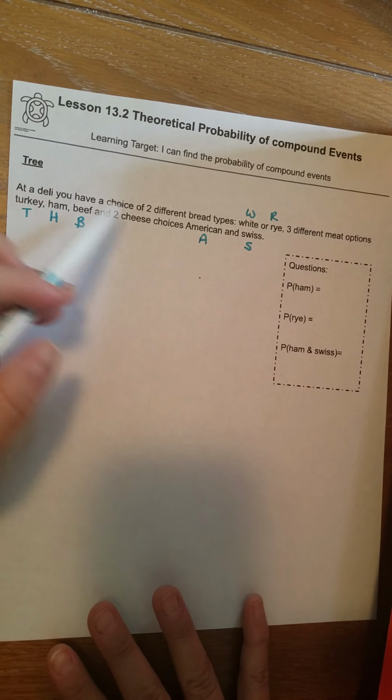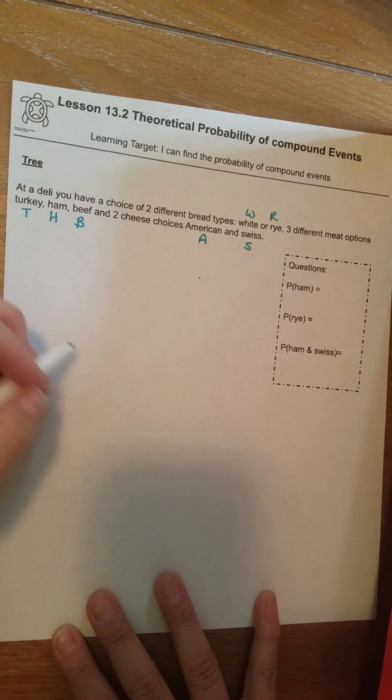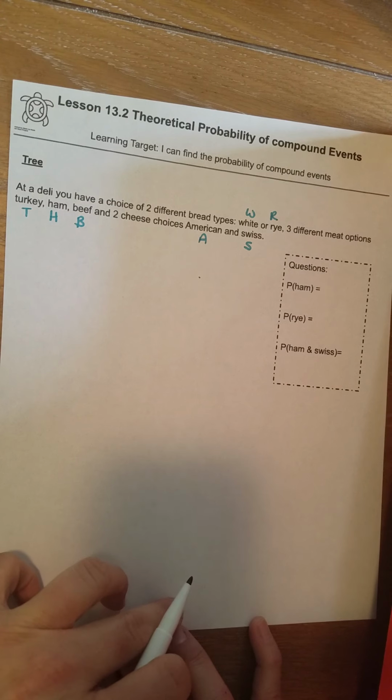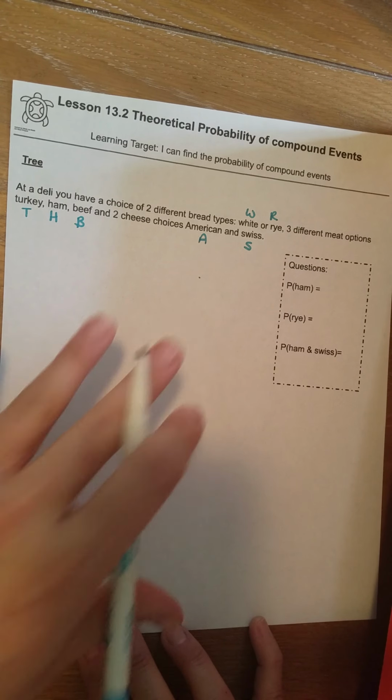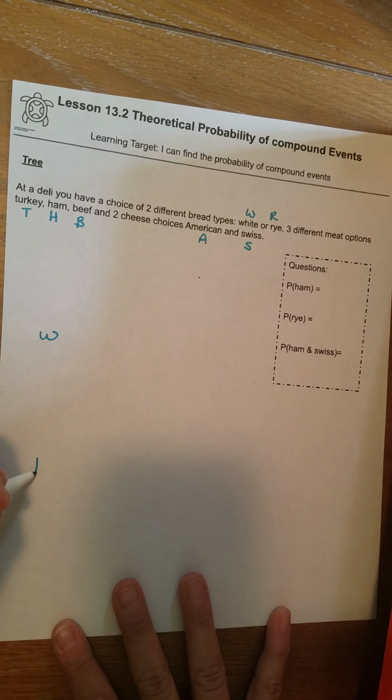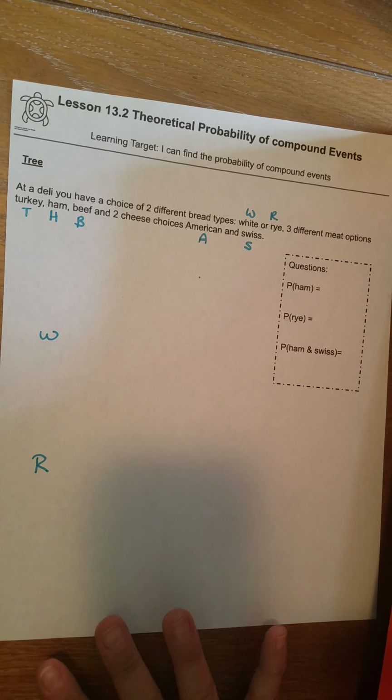And I'm going to start with my breads, my white or my rye. And you can see that this paper has a lot of space on it, not a lot of things going on, because the problem is going to take a majority of the space. So I've got white bread and rye bread. And then from there, I can choose some different meat options.